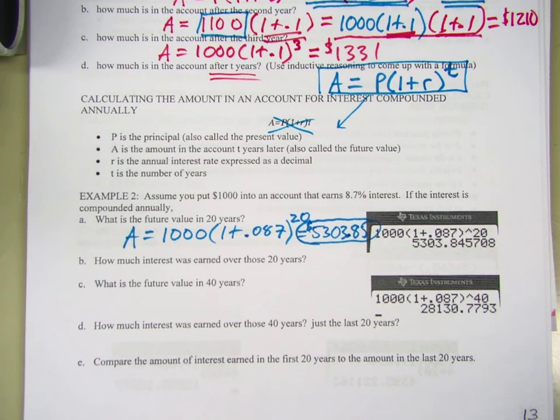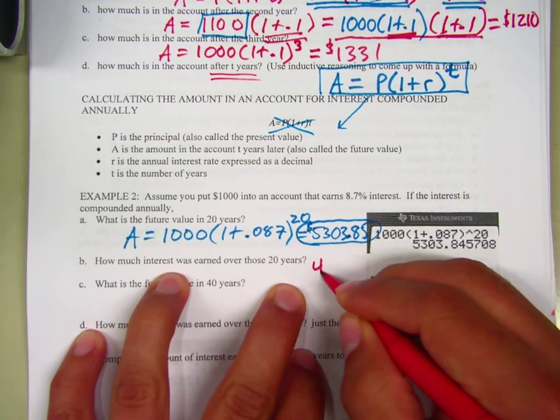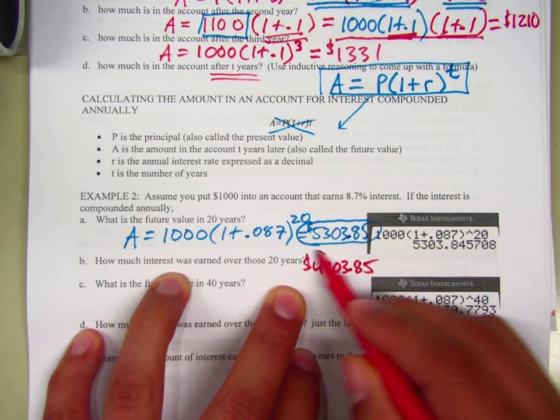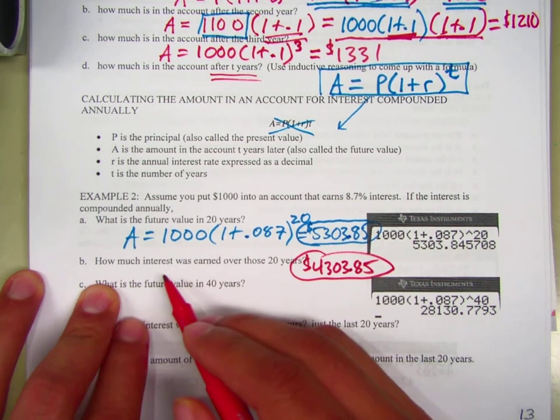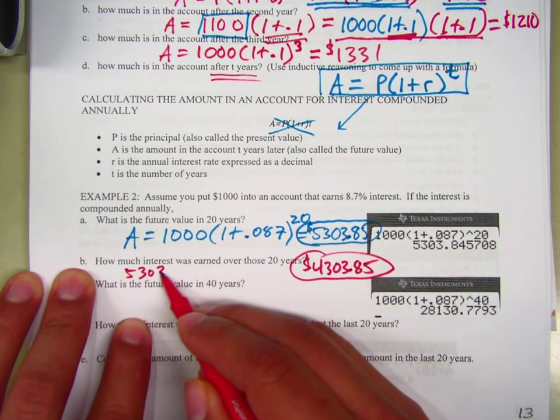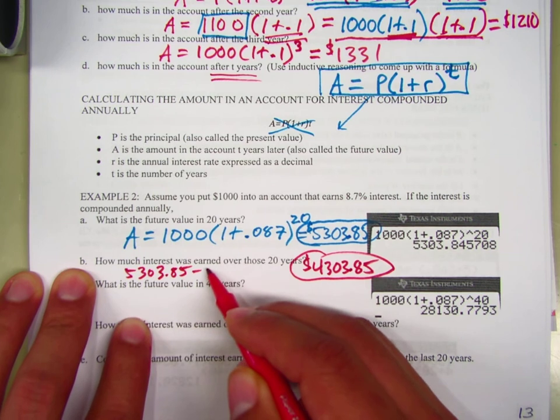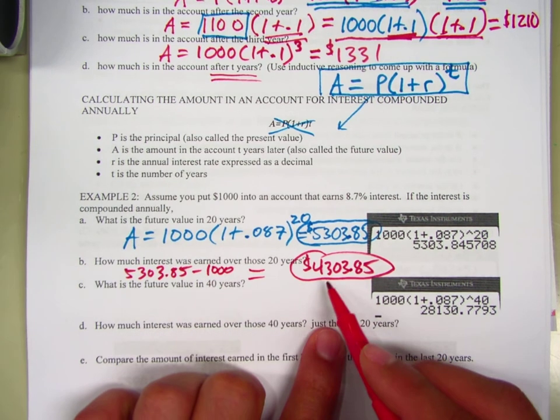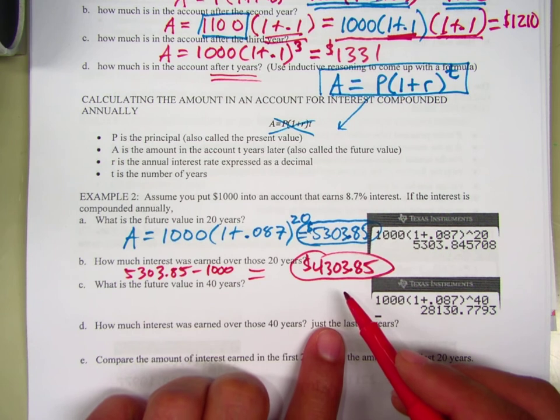Say it louder. Yes, and how are you getting that? So take whatever you got in the account, subtract what you put in, which is $1,000, and this is how much extra you've earned. So that's the interest. Okay?